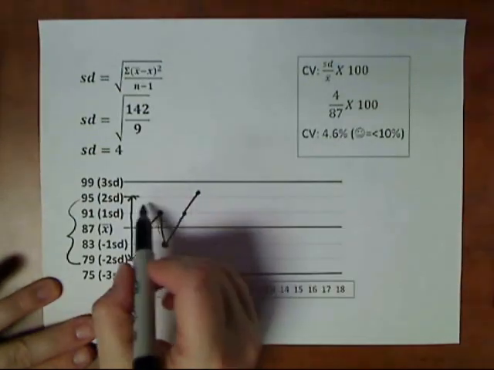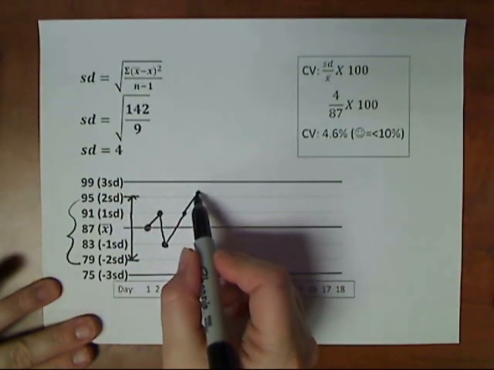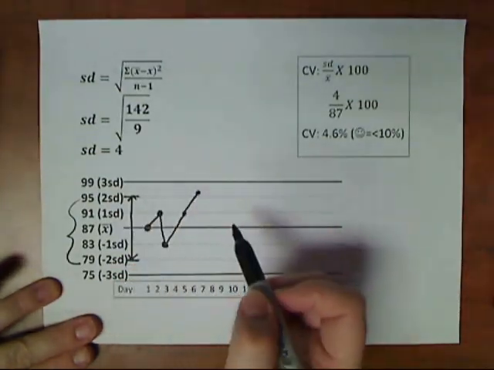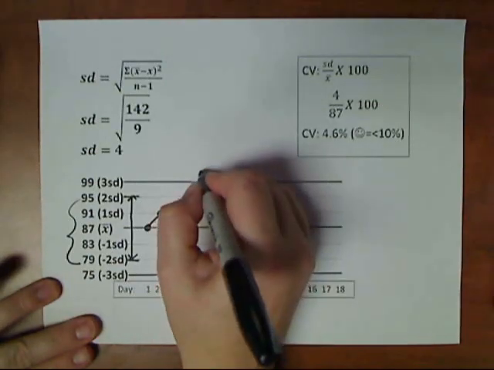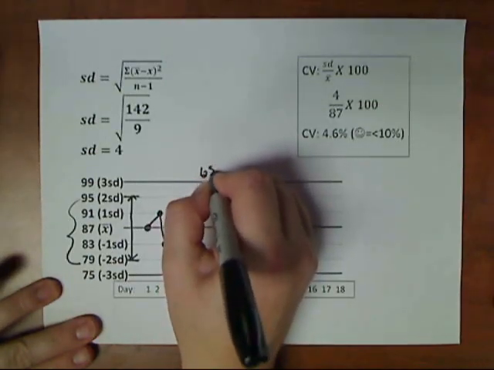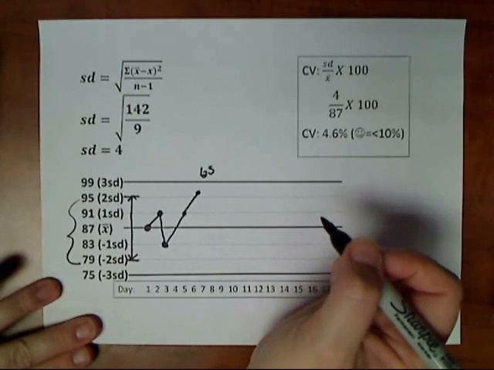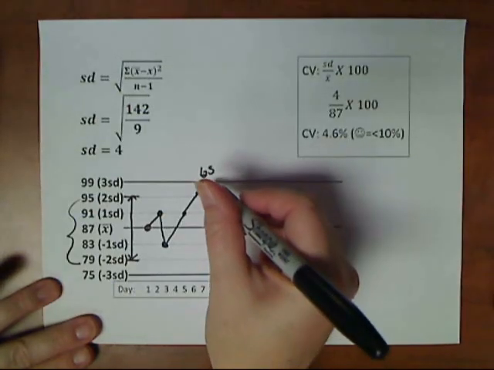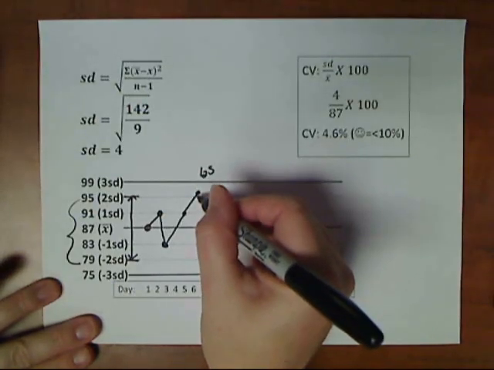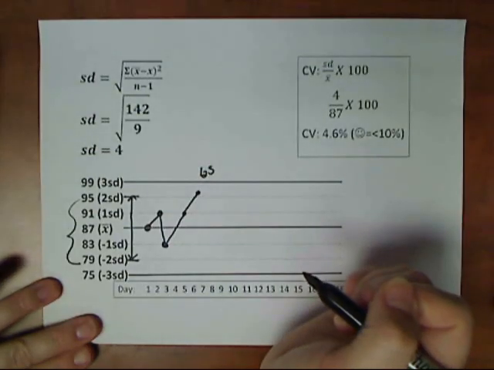So as you can see, this 96 has gone just a little bit above where we want to be. This is called a 1-2S warning with the Westgard rules. This is the only Westgard rule that would be a warning. If you do have a warning, you take note of it and you can continue on doing your QC.